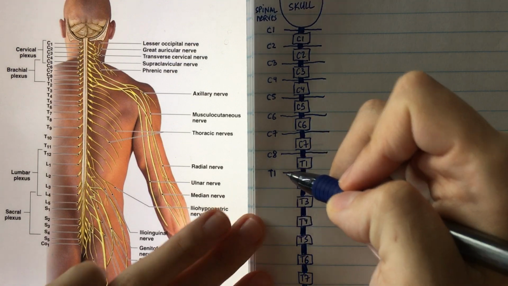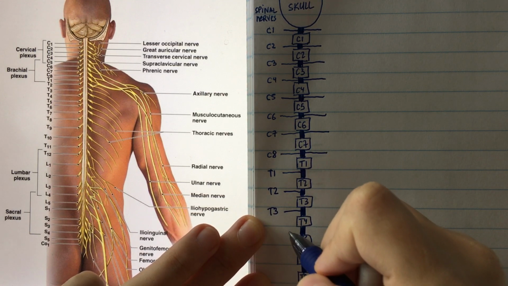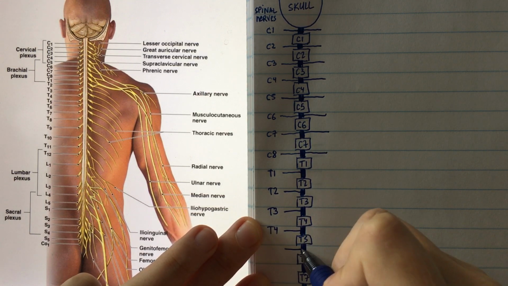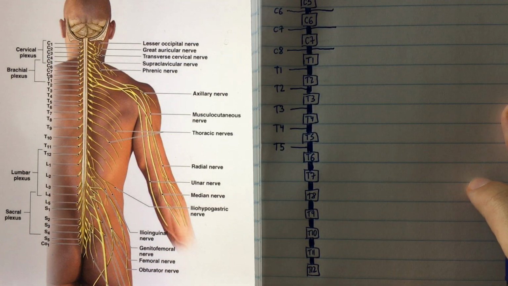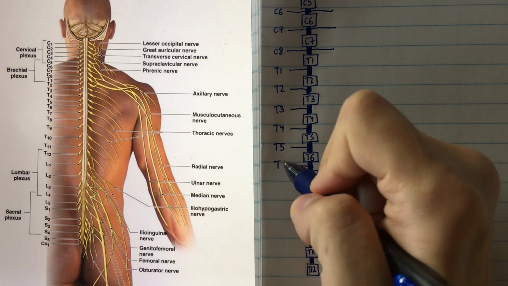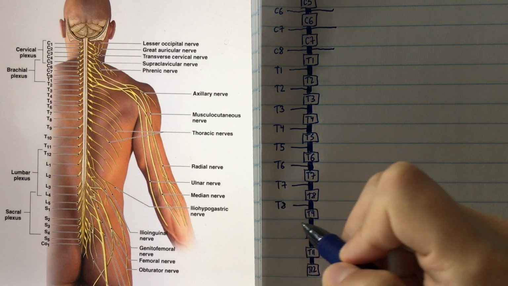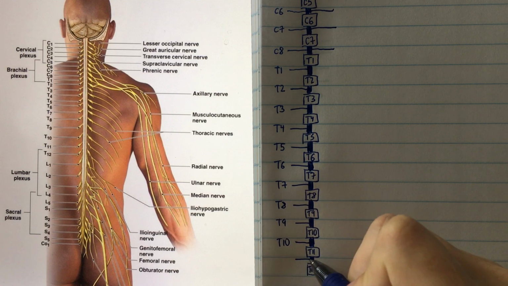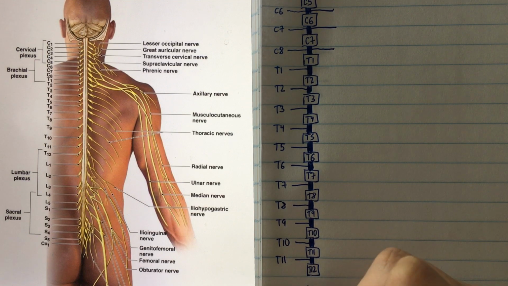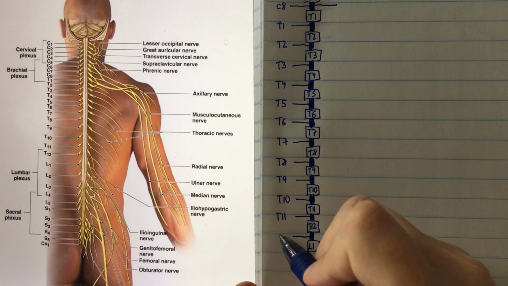That's going to be called T1. Then there's going to be the T2 nerve, T3, T4, T5, T6, T7, T8, T9 nerve, T10, T11, and then I'm going to add the first lumbar vertebra here in this diagram, and that's going to be T12.